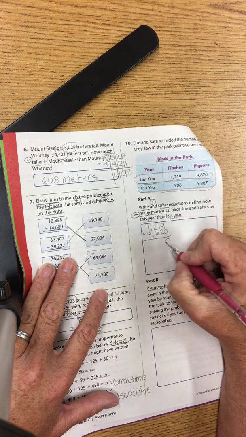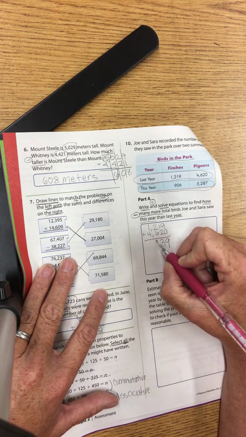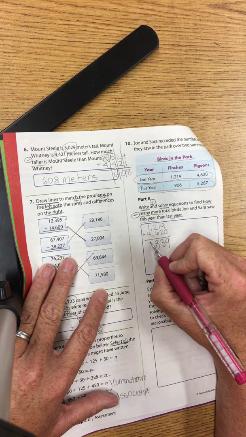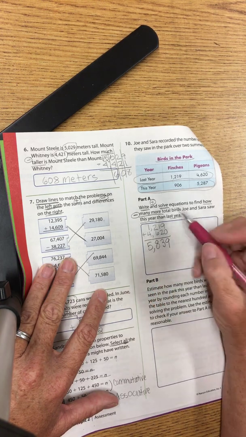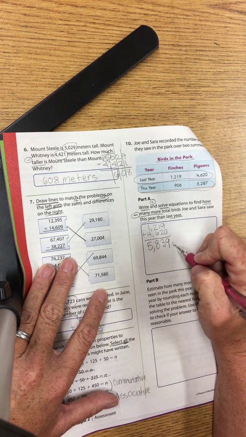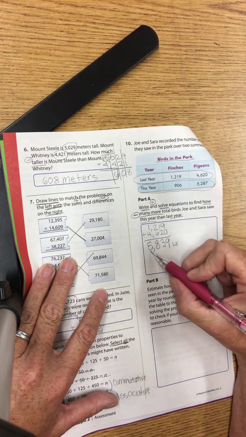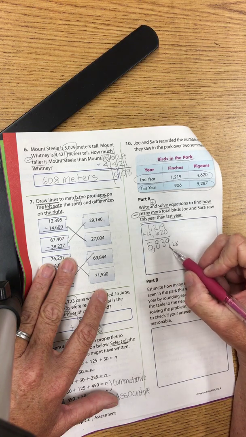9 plus 0 is 9. 1 plus 2 is 3. 6 plus 2 is 8. 4 plus 1 is 5. So for last year, I'm going to abbreviate so that I don't get mixed up. We have a total of 5,839.